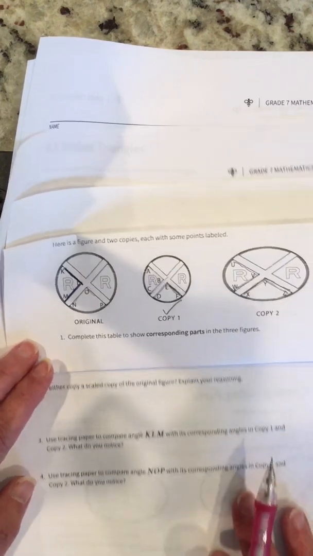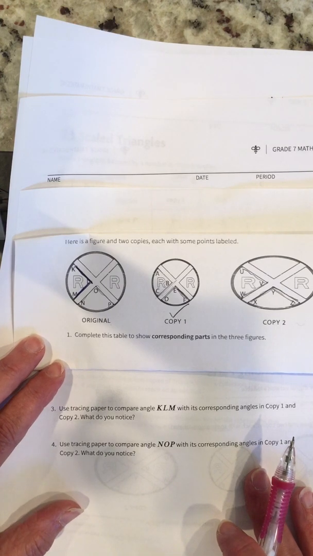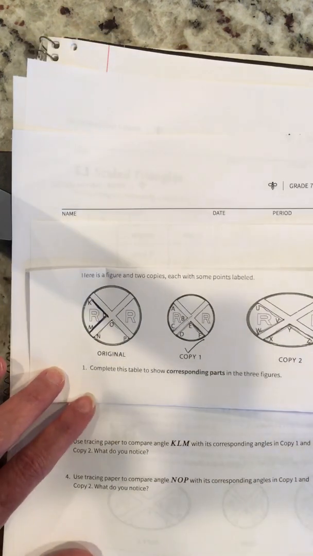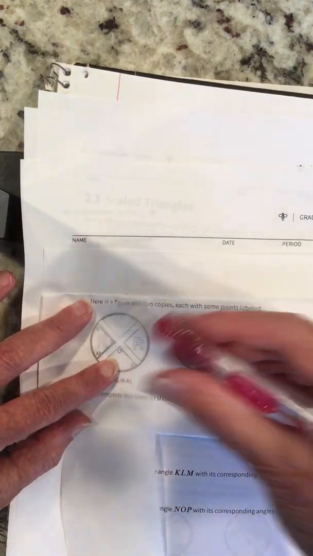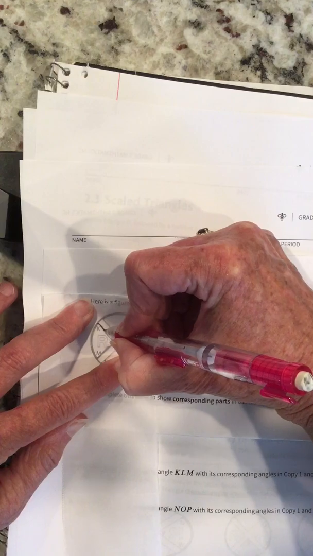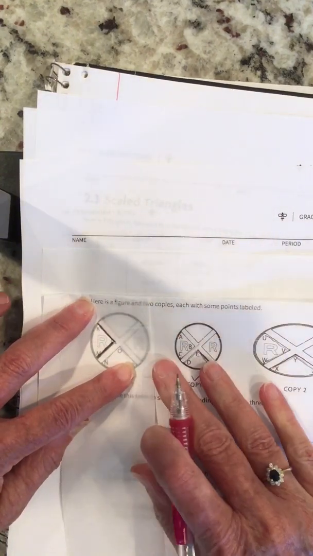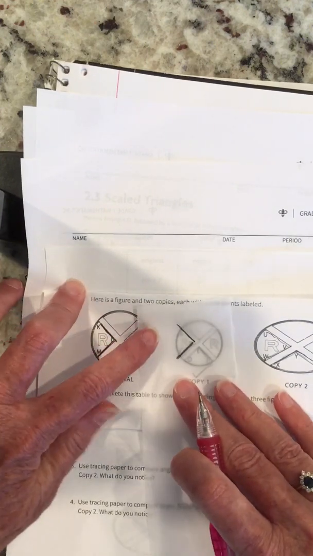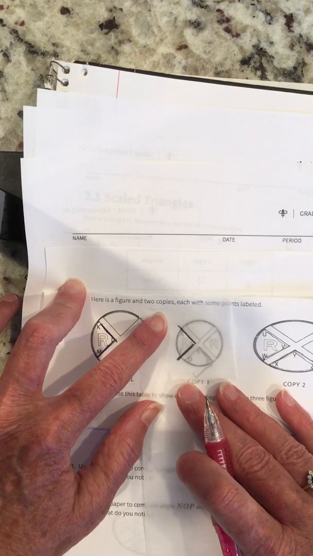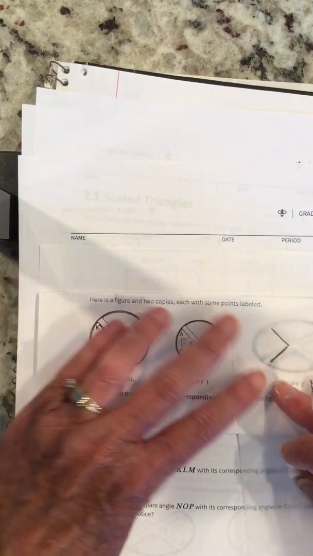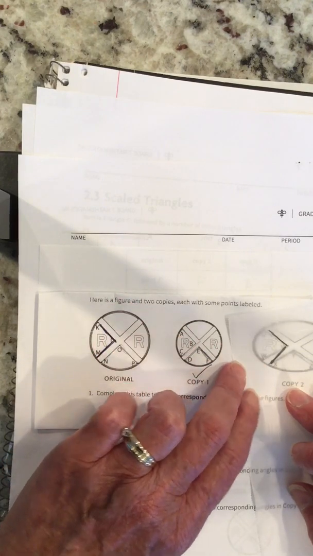All right, now they're asking us to use tracing paper to compare angle KLM to the corresponding angles. So I found some tracing paper. Actually, it's parchment paper. So I'm going to trace KLM right here. And then I'm going to lay it on top of the corresponding angle ABC, and it matches up perfect. Okay, then I'm going to come over here and lay it on top, and it does not match.